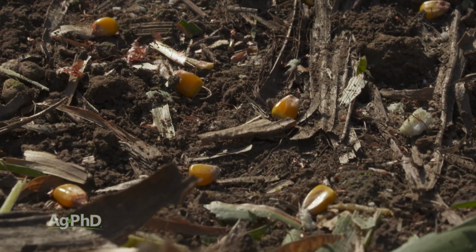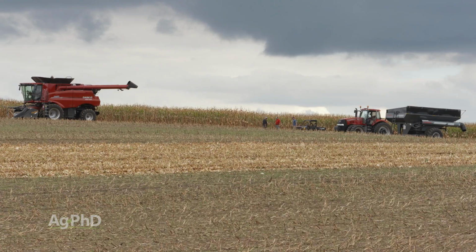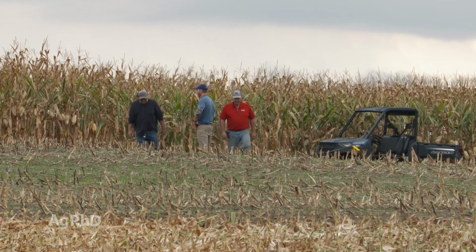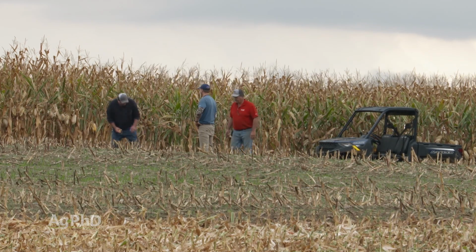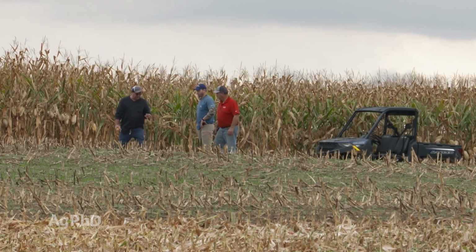So yeah, if you happen to be driving by a field this fall as farmers are harvesting, you may see them out working around the combine, looking on the ground. This is what they're looking for. They're looking to see if there is any harvest loss in their fields and what they can do to minimize it.